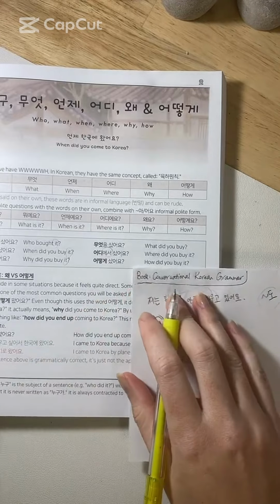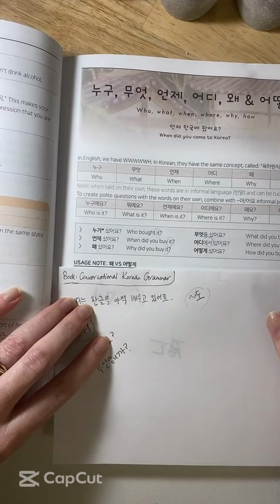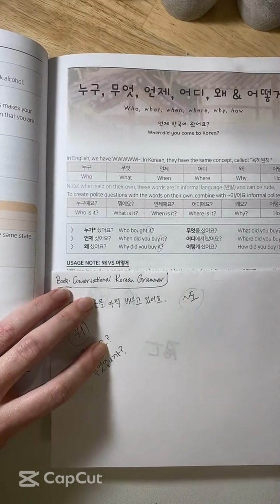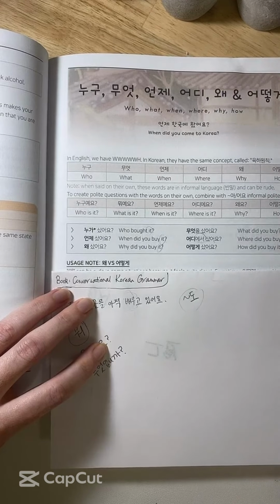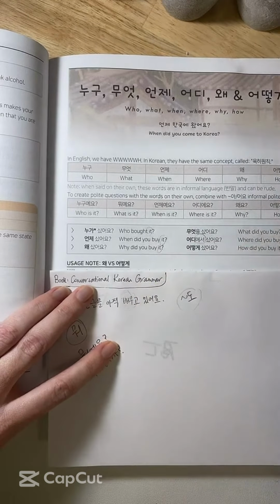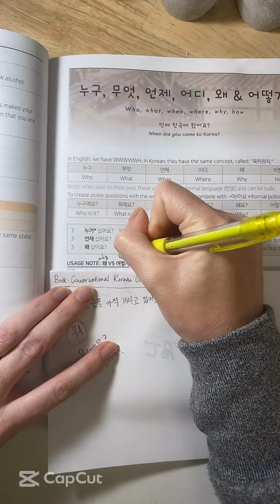Okay. Now I have a note here about 왜 and 어떻게, because this is a very common mistake, and honestly it's a mistake that I've made myself when I first came to Korea. So let's look at how 왜 and 어떻게 don't always match why and how in English.